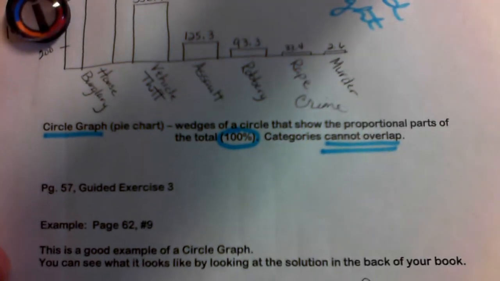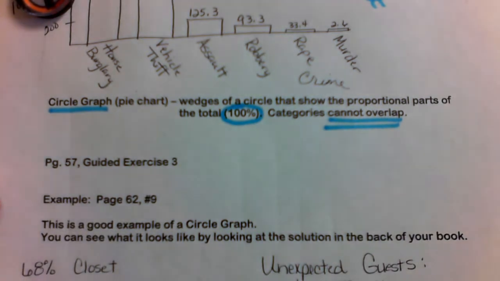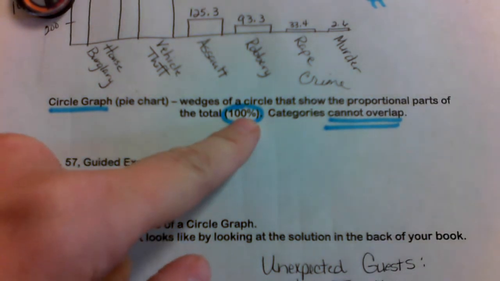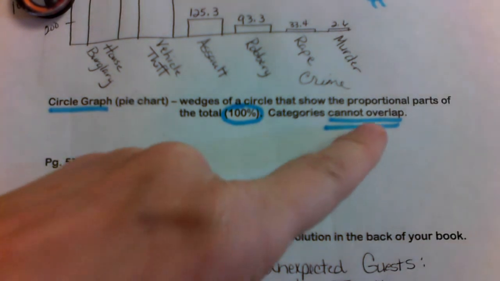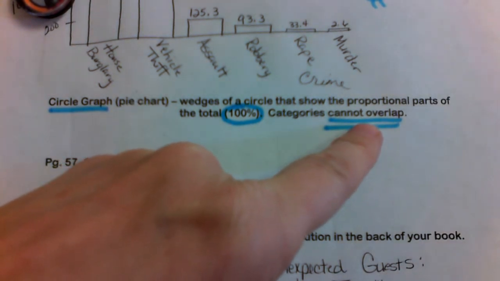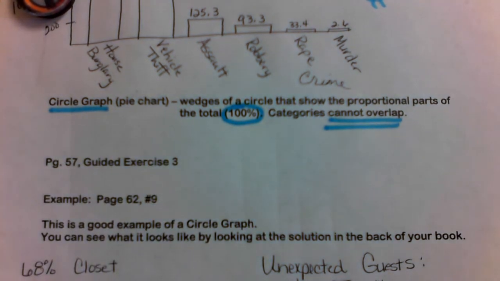Now, most of you all have seen a circle graph, also known as a pie chart. A couple of the things, this creates wedges or pie pieces. The total of it represents 100% of the data. And a good characteristic to always remember is your categories cannot overlap. So if your categories overlap in any way, then a circle graph is not the graph to use.